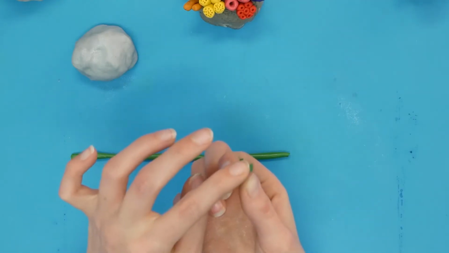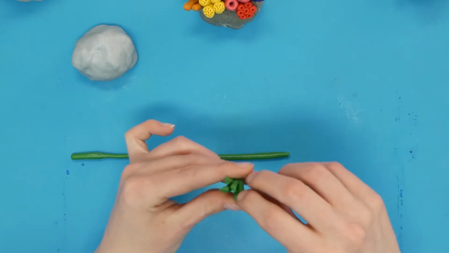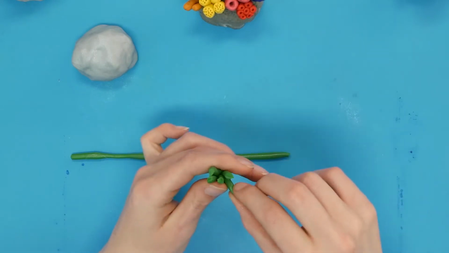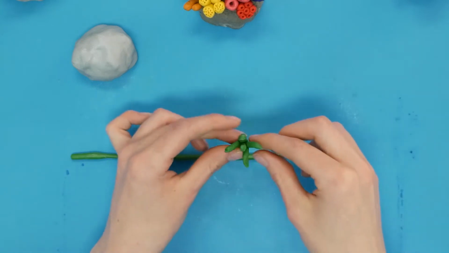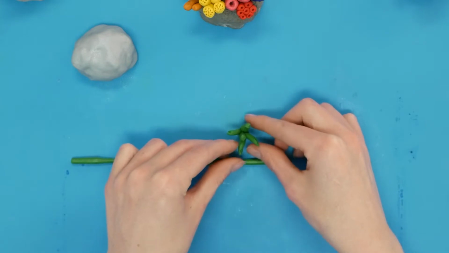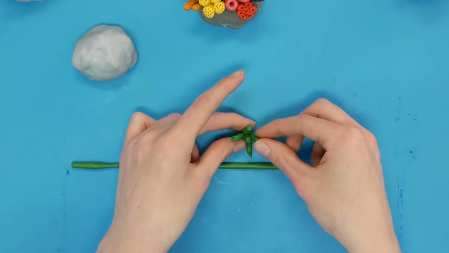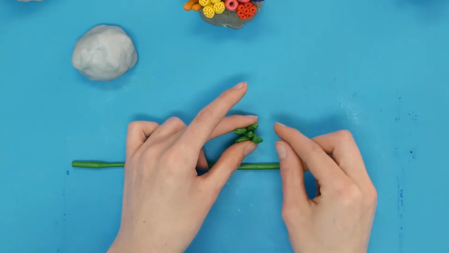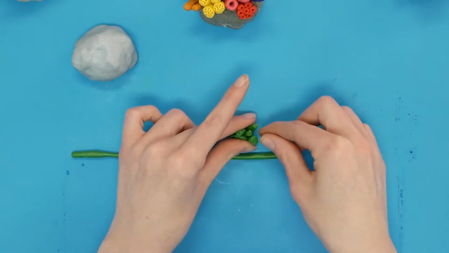So you see how this bottom bit's kind of smushed in, and we're going to separate out the tops so it looks like this. Now we're going to start making it looking a little more trumpety. To do this, I will be pinching the tops with my thumb and pointer finger. Just from the very top of the coral, you can use your thumb to support it.